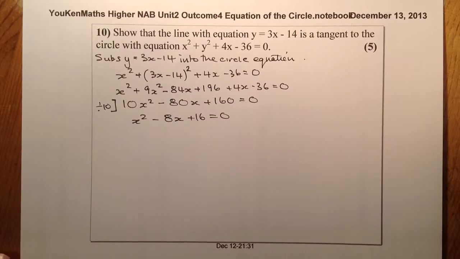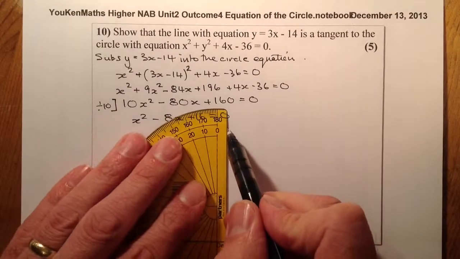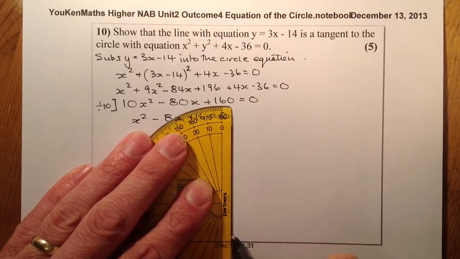From here, I'm going to look at this in 2 different ways. So I'm going to split the page. 2 different ways.